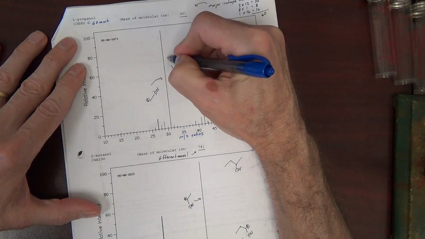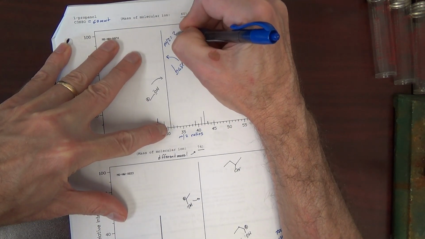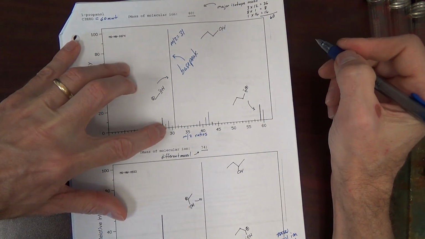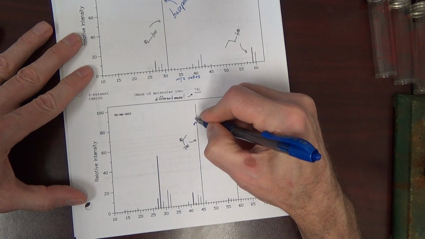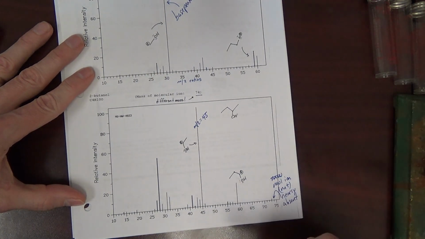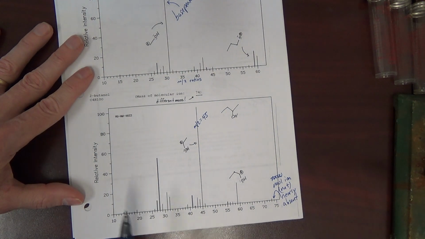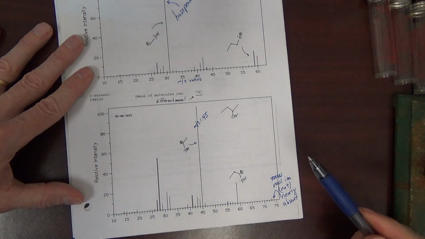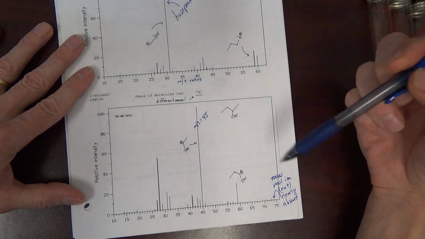And the base peak here is m/z equals 31. Where the base peak below is 45. And once we learn more about how to predict cleavage in mass spec, these base peaks will really help us know which alcohol goes with which mass spectrum.